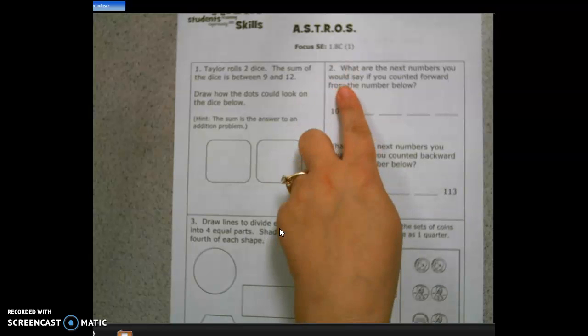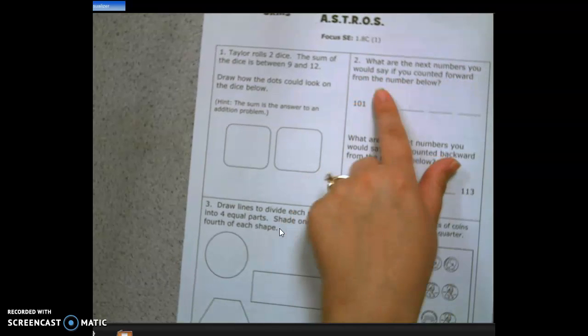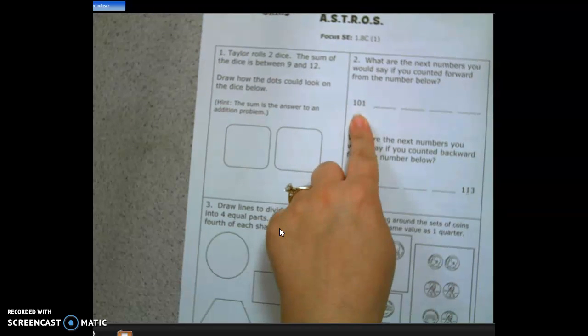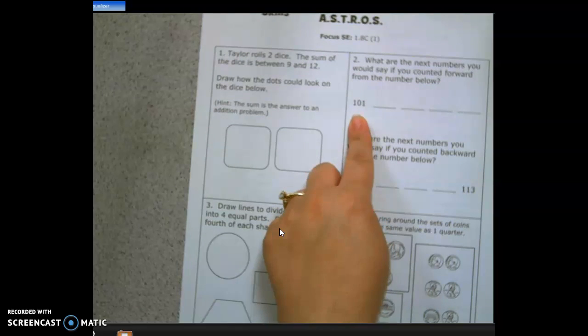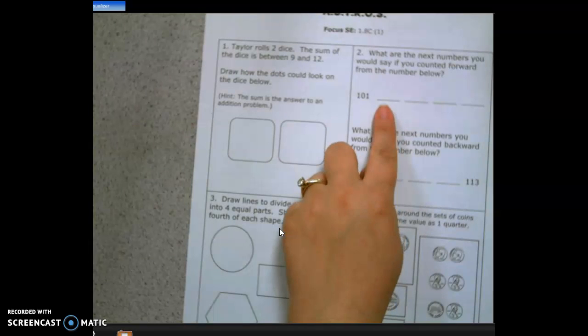Number 2. What are the next numbers you could say if you counted forward from the number below? What number is that, boys and girls? 101. When we're counting forward, do our numbers go bigger or smaller? Bigger. So we're going to go bigger. 101, 102. You can do the rest by yourself.